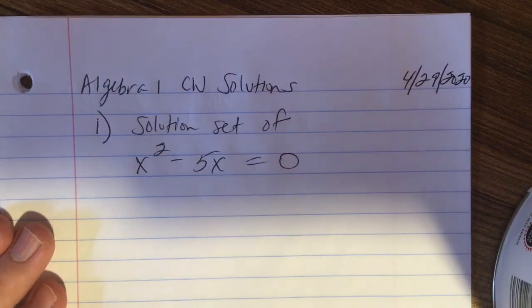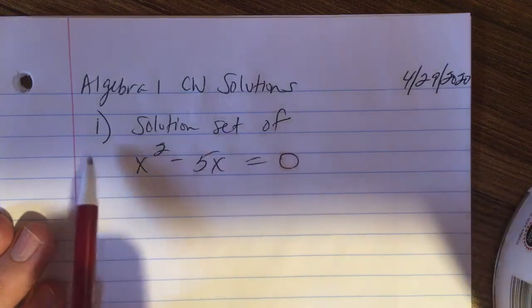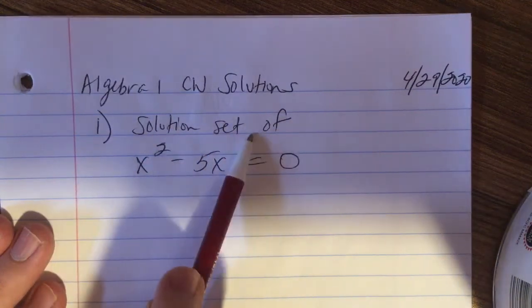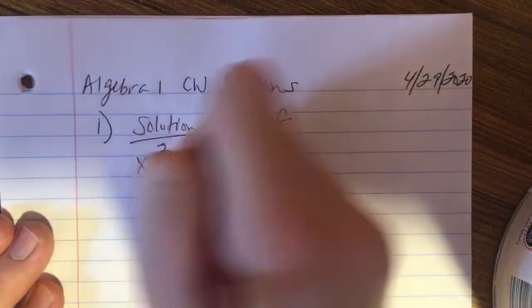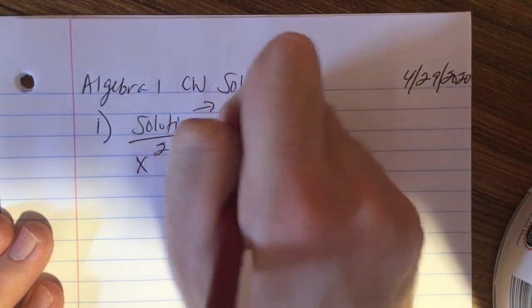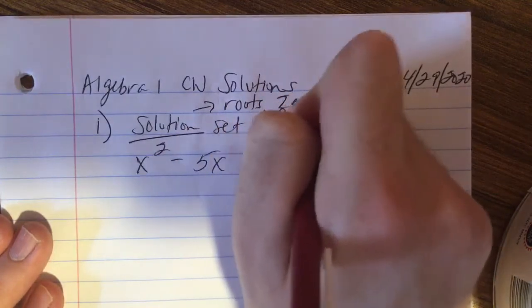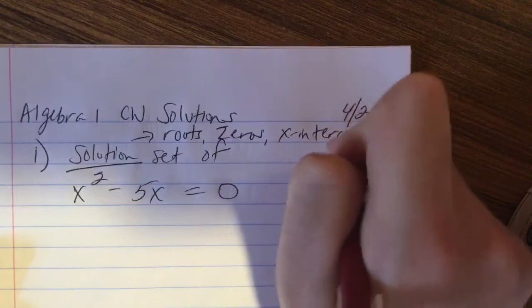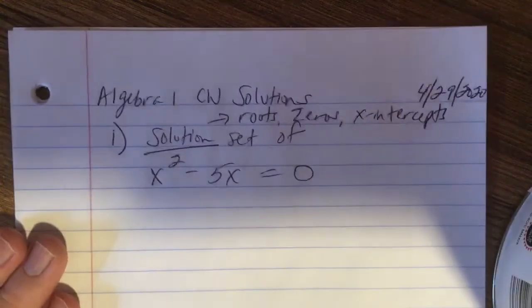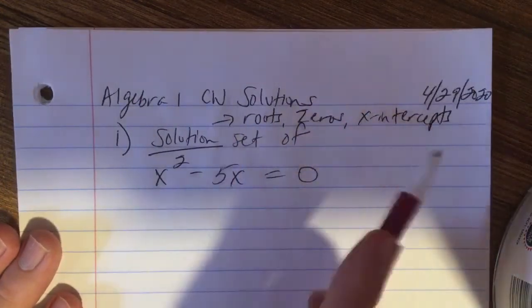Here are the classwork exercises from April 29th. In question 1, we were asked to find the solution set, and again, the word solution could be interchangeable for any of the following: roots, zeros, x-intercepts. Those are all synonyms for solutions, so those could be used in the problem.